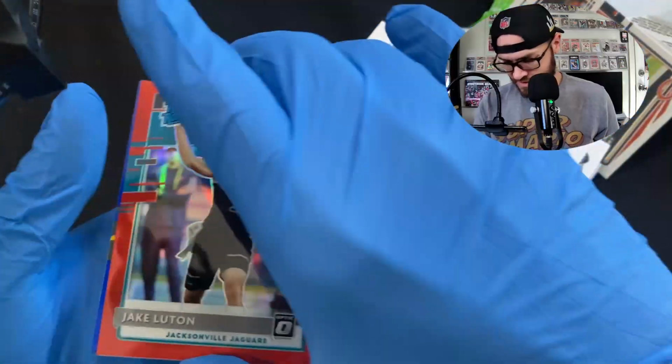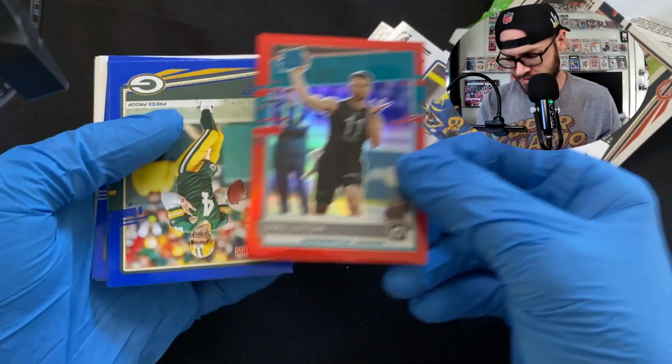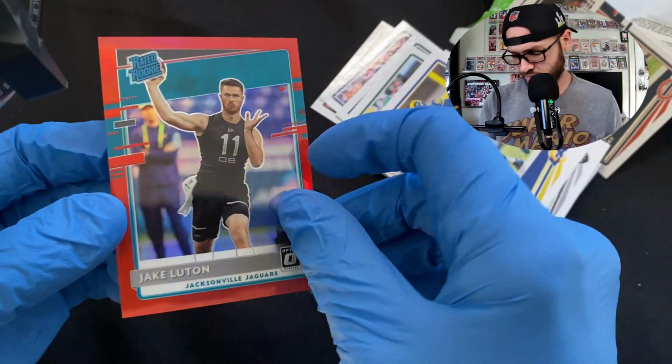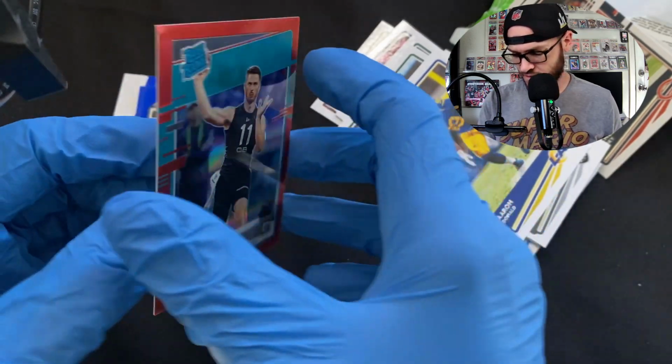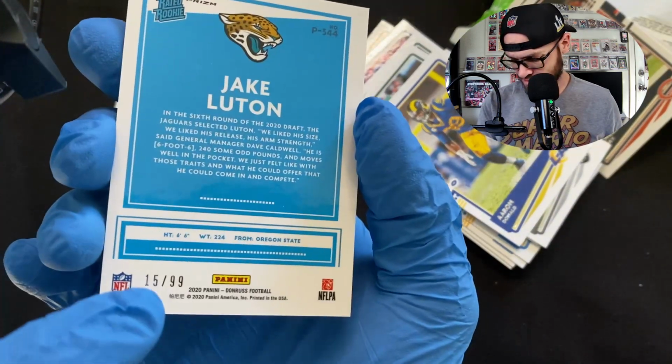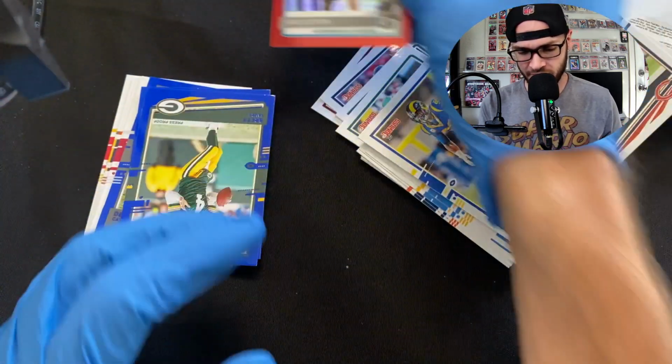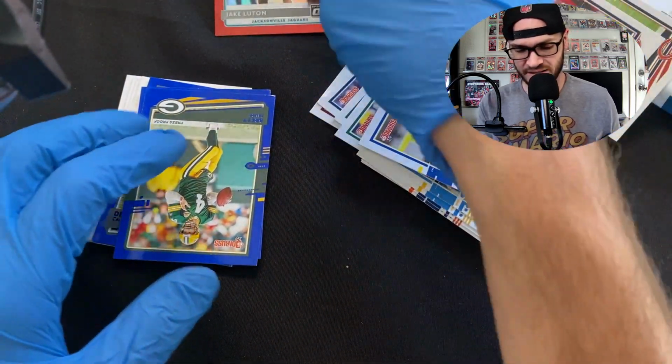I got the gloves out because I pulled a Jake Luton Optic Rated Rookie Red Preview, numbered out of 99 from the fat pack, guys. I think this fat pack may have paid for itself based on the rareness. The centering's bad on that, though.